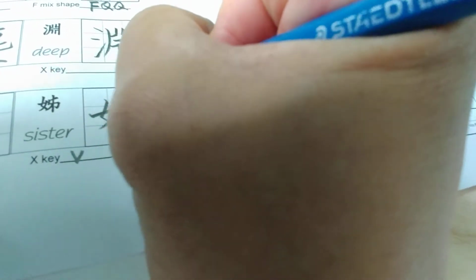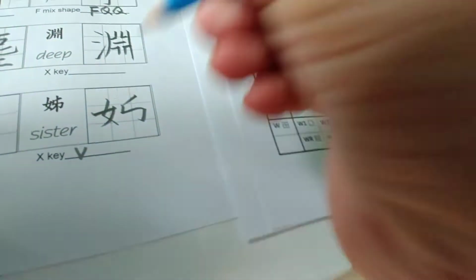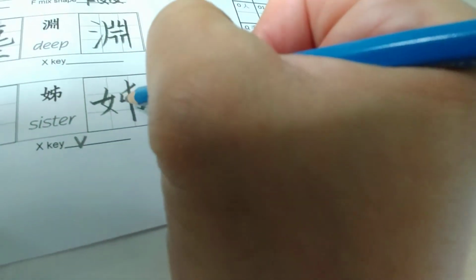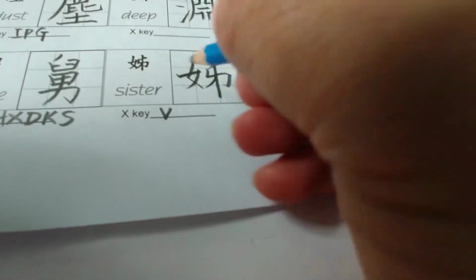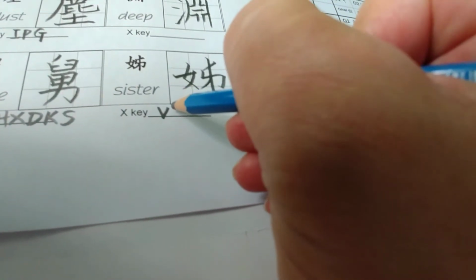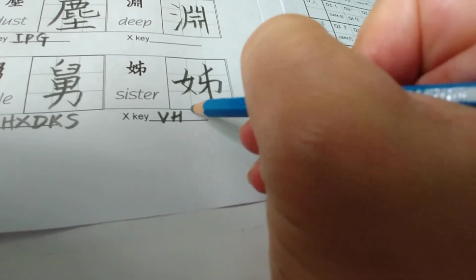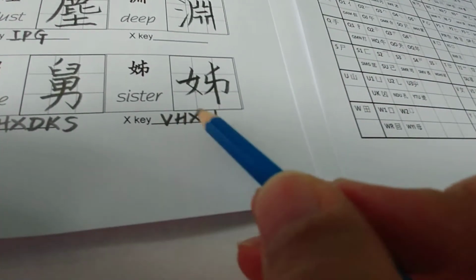This is H, and the middle is X anyway, and the last key is H, the left line here. So the answer is BHXH.